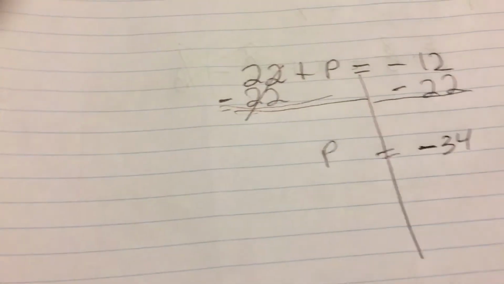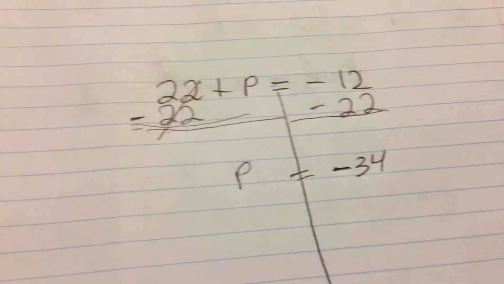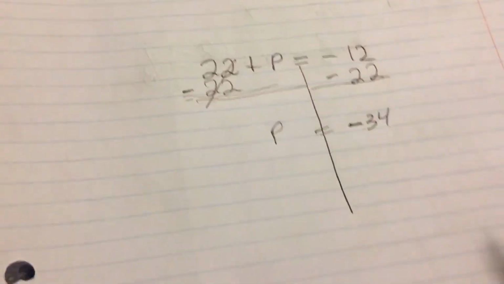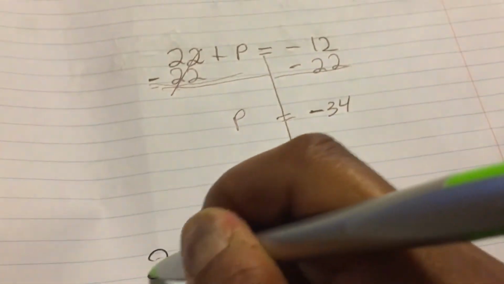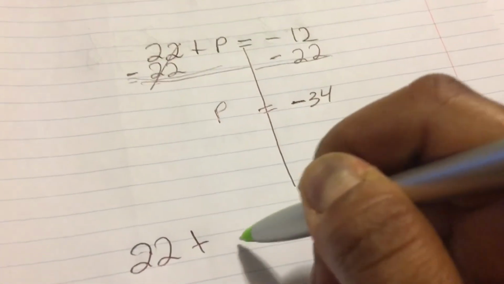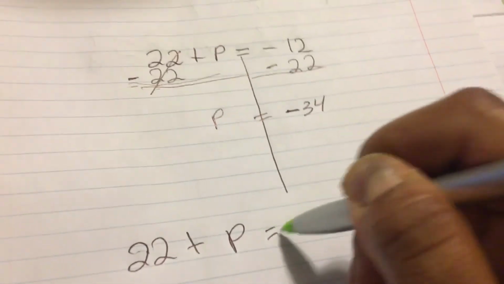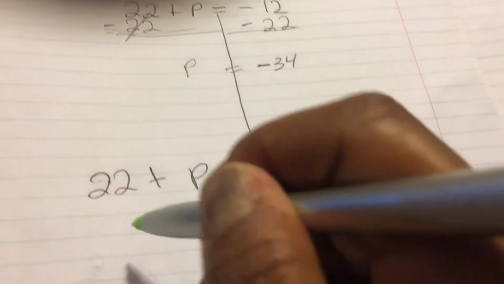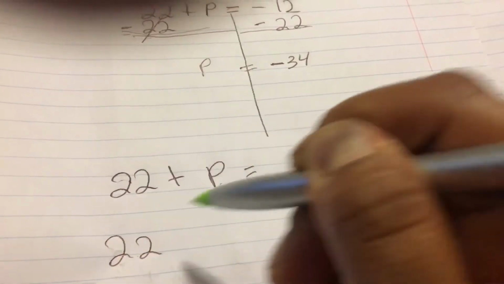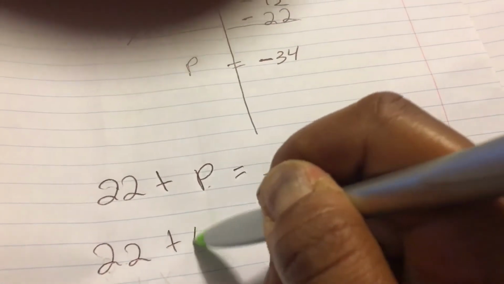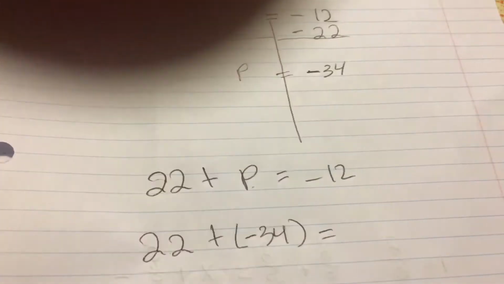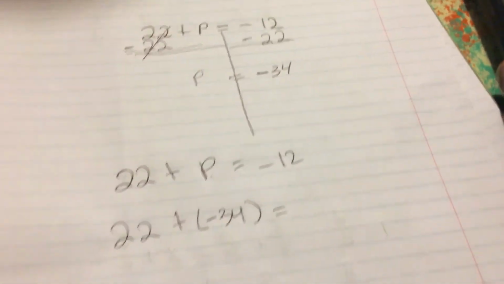Well, we need to check that, okay? So we're going to put the negative 34 back into our original equation. The original equation, remember, was 22 plus p equals negative 12. We're not going to put the p. We're going to write 22 plus negative 34. Now, will that give us negative 12? Let's put it in our calculator.